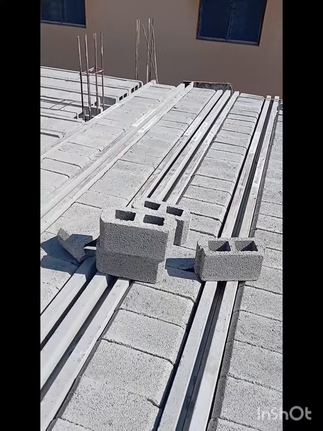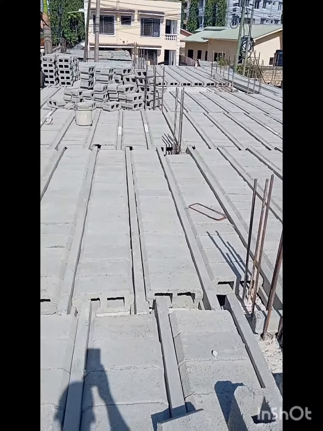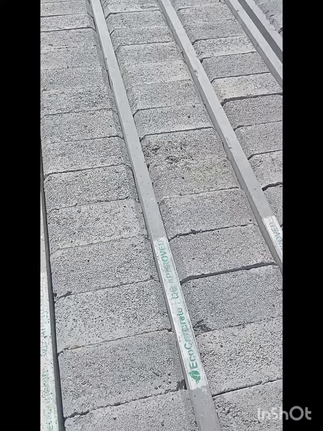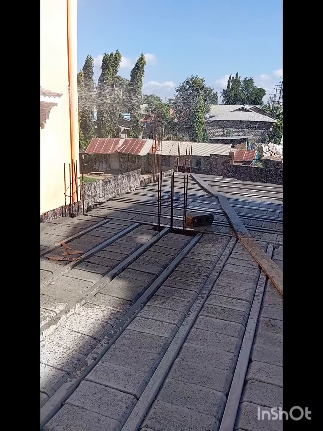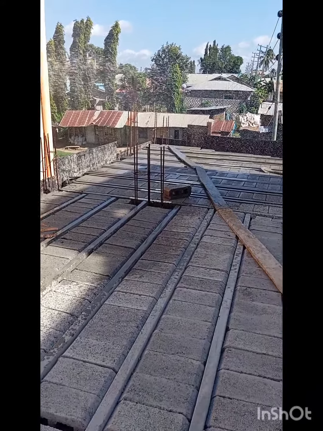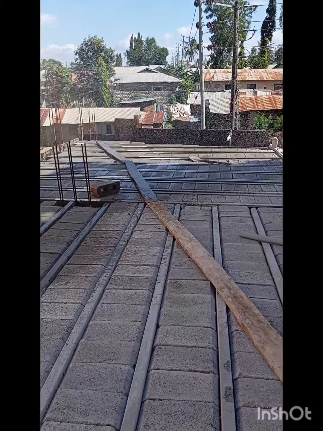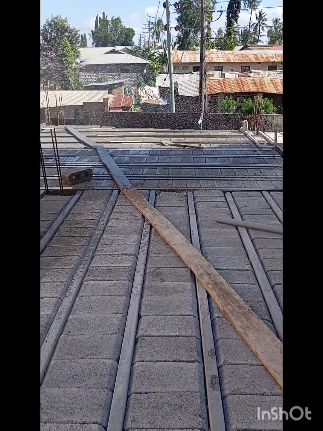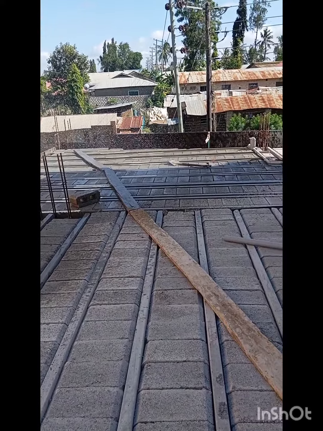Lastly, environmental benefit. Precast construction can help reduce the environmental impacts of construction by minimizing waste, reducing the need for on-site labor and using materials that are often more sustainable than traditional construction materials.